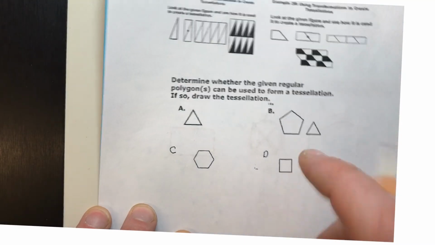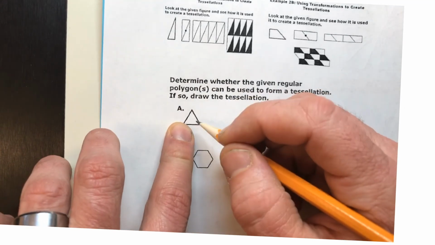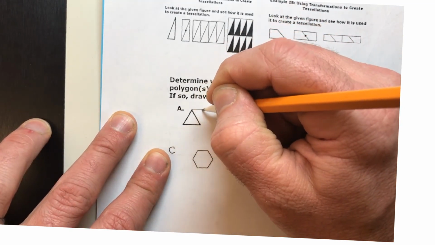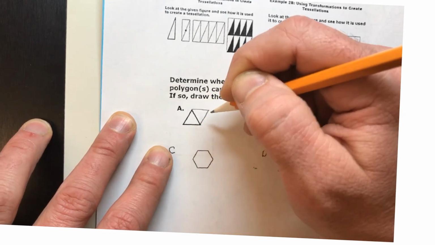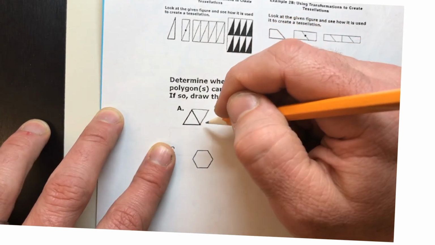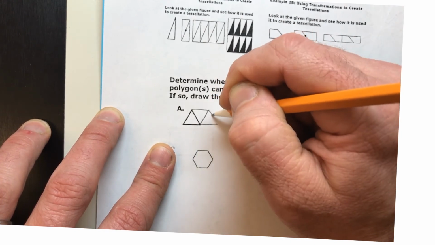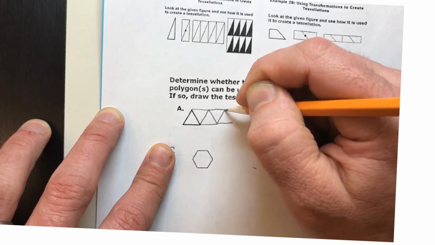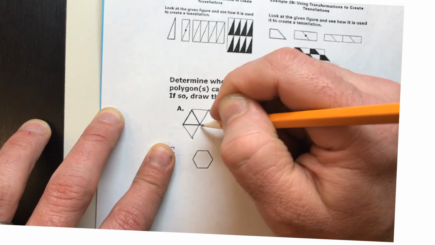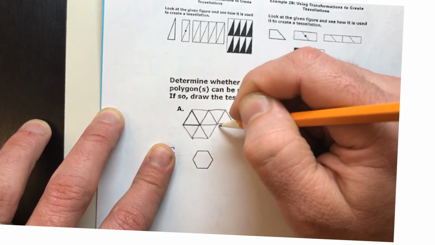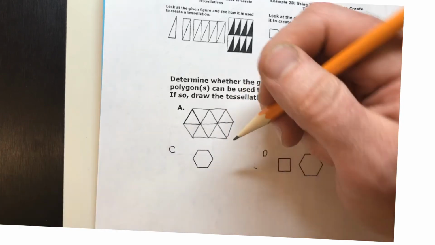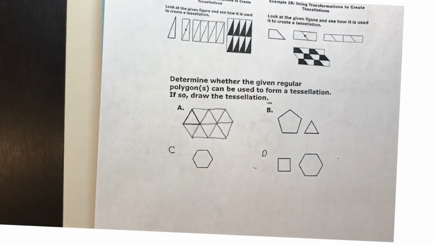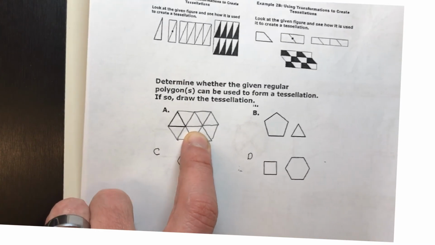All right, so let's drop down here and look at this one. Could I take this little triangle and tessellate with it? Yes. Okay, so what I want you to do is we're going to draw another triangle the same size, but turning it upside down and fitting it like that, and taking another one and putting it like that. Another one like that. Okay, so yes, you can tessellate with an equilateral triangle.